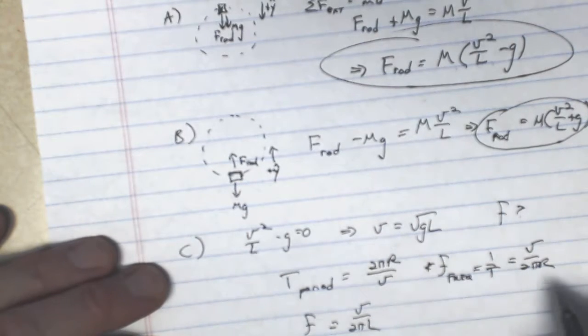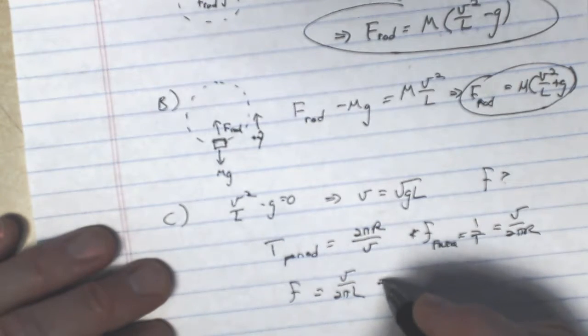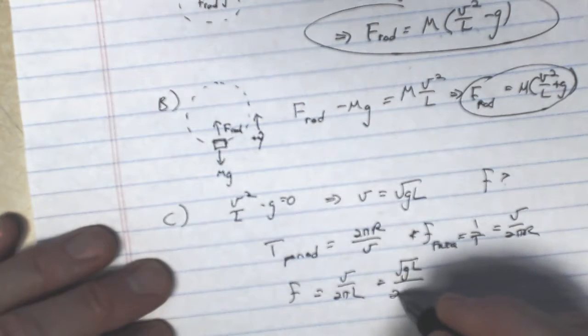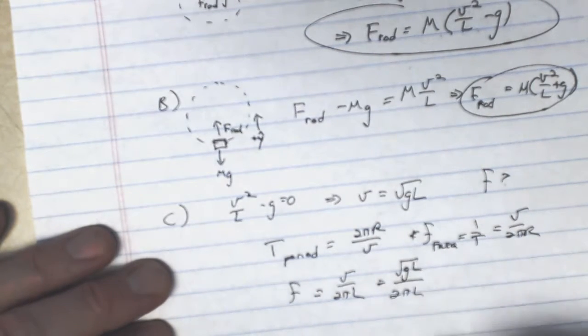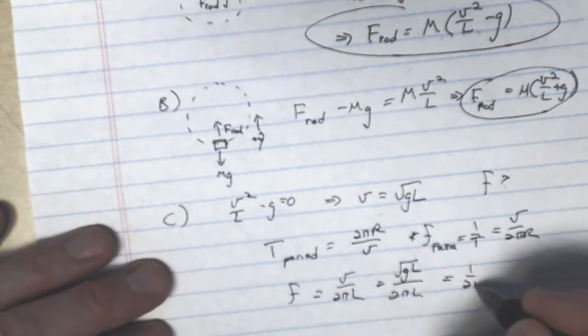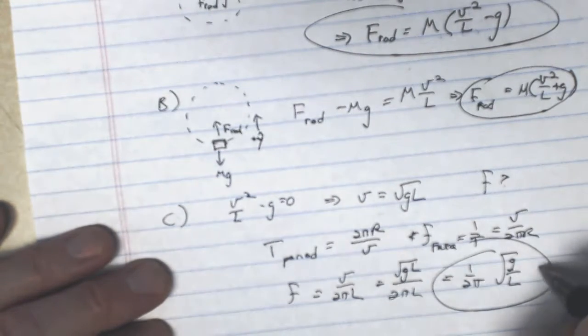And so I can write the frequency of this critical motion as v over 2 pi L, because instead of r we have L. Okay, and we have from up here that magic velocity is the square root of GL, divided by 2 pi L. So I have the square root of L over L and the square root of G, and so the favorite way of writing this is 1 over 2 pi square root of G over L. So this will be the critical frequency.